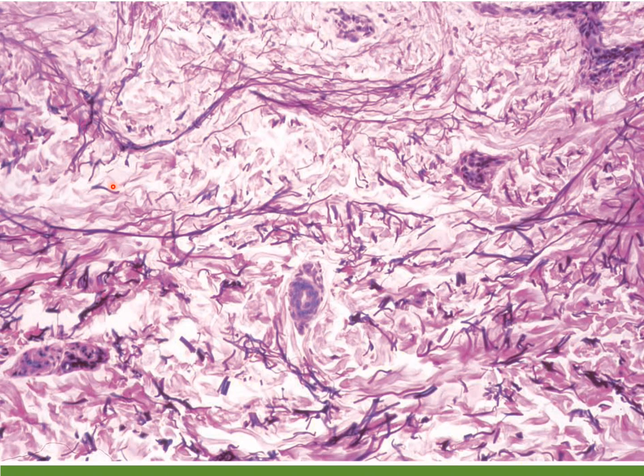In addition to these elastic fibers, you can also appreciate a large number of collagen type 1 fibers. These are thick fibers and they stain with eosin. So this is dense irregular connective tissue containing elastic fibers as well as collagen fibers.